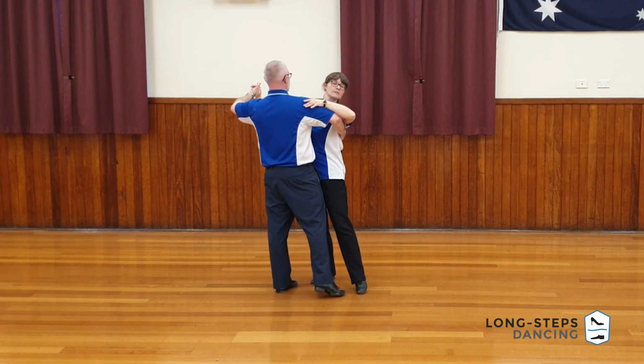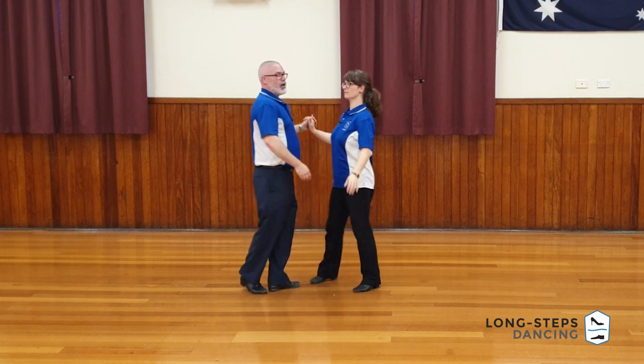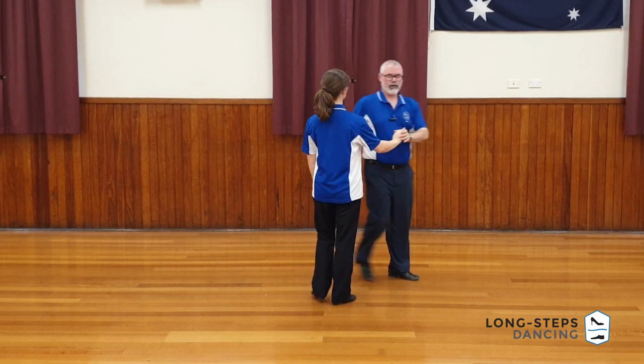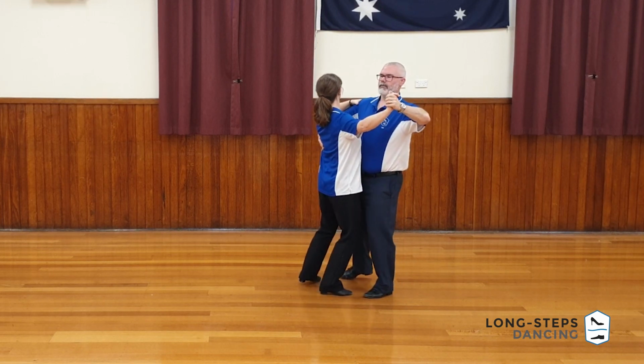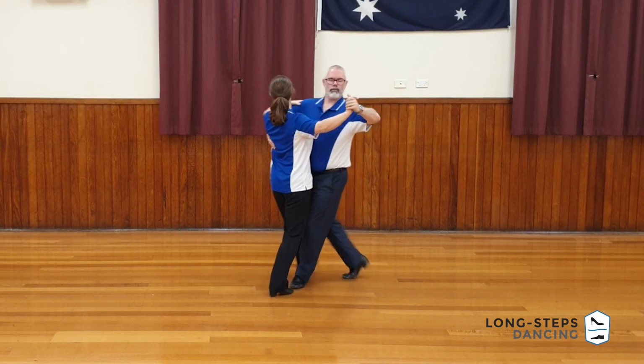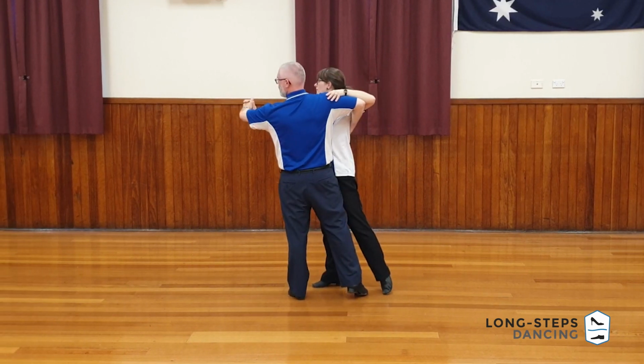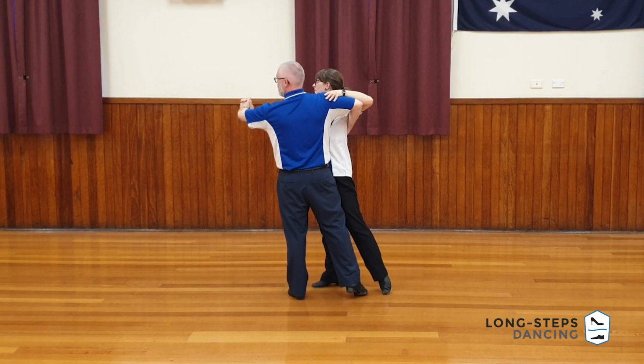And we keep in a closed position. If we do an open tally mark, we will end up in the promenade position. And that makes it an open figure.